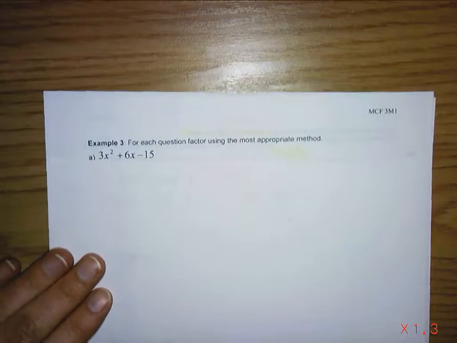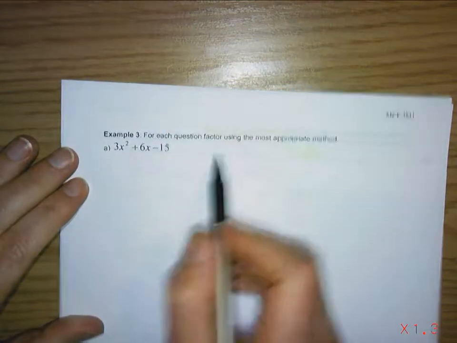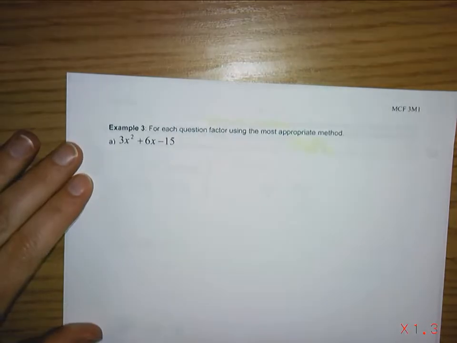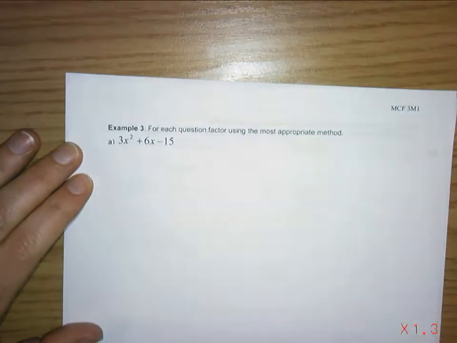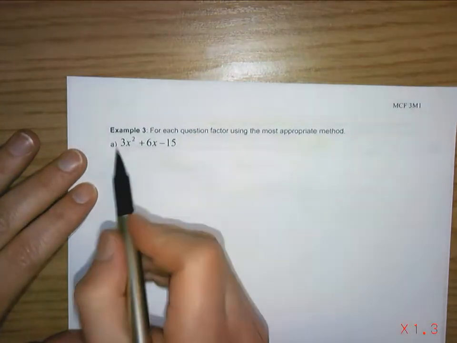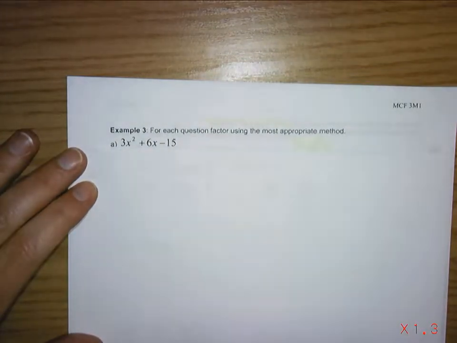Okay, ladies and gentlemen, let's finish off example 3 and example 4. For each question, factor using the most appropriate method. Remember the types of factoring: there's trinomial factoring, difference of squares factoring, and common factoring, and we always try to do common factoring first. Looking at this, I notice that there are 3 terms, so I'm thinking trinomial factoring.